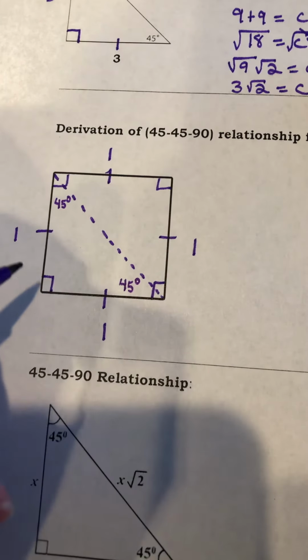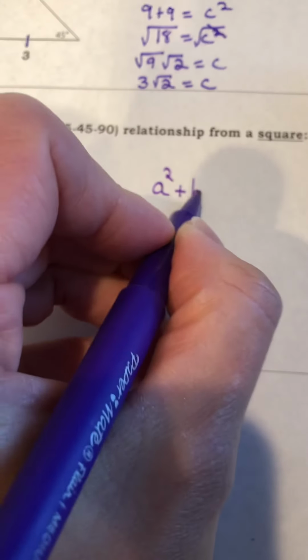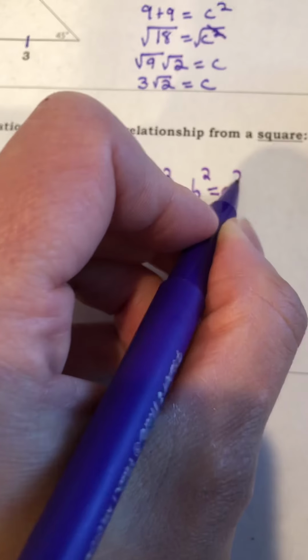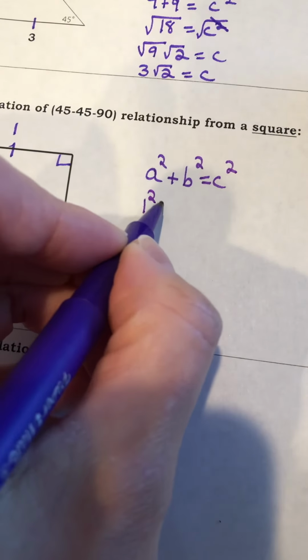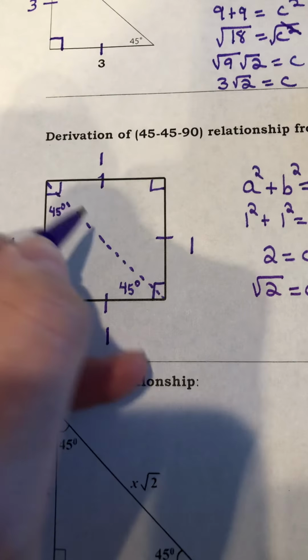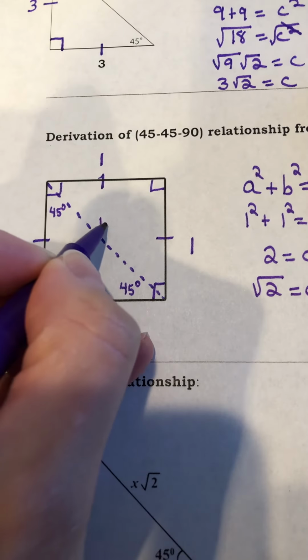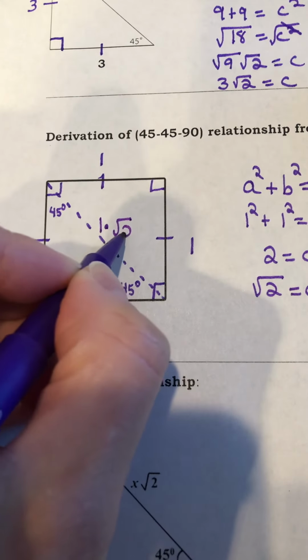And what we can do is find the hypotenuse of this triangle by using the Pythagorean theorem, right? We know that a squared plus b squared equals c squared. We know that 1 squared plus 1 squared equals c squared. So this would be 2 equals c squared. C is equal to the square root of 2. So again, this is interesting, right? The hypotenuse is essentially 1 times the square root of 2. So it seems like this is happening again.